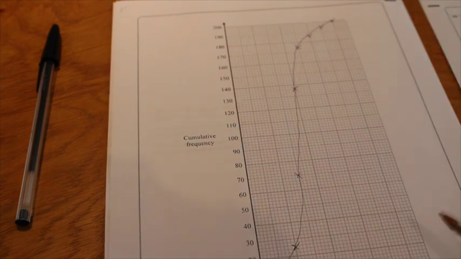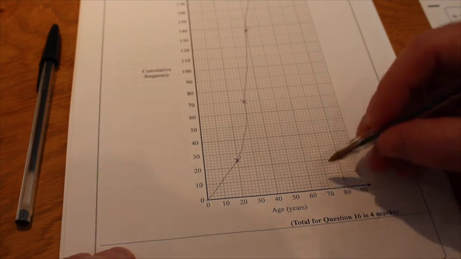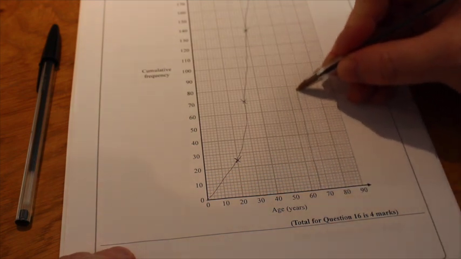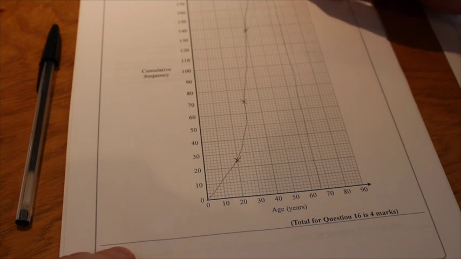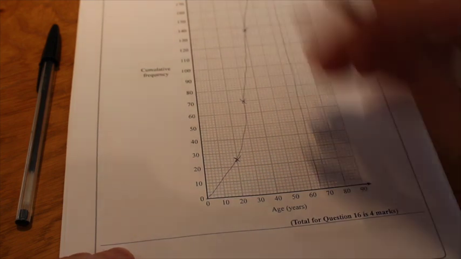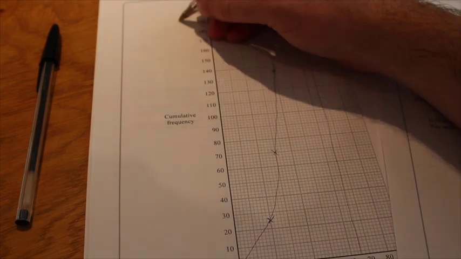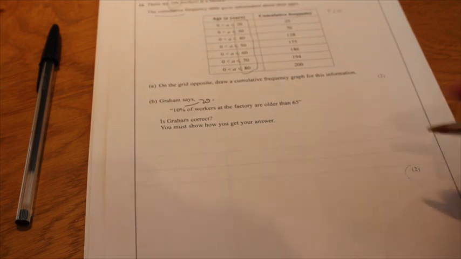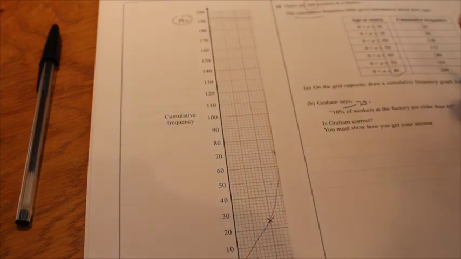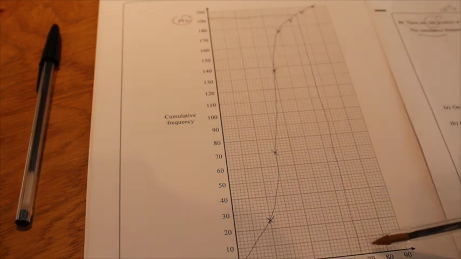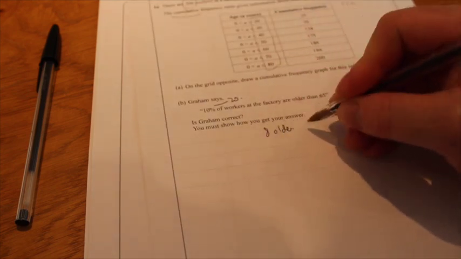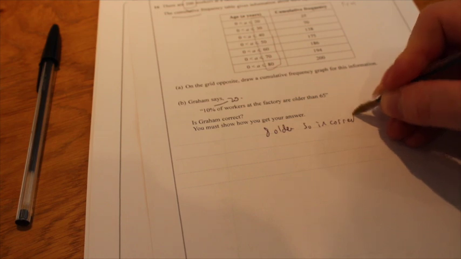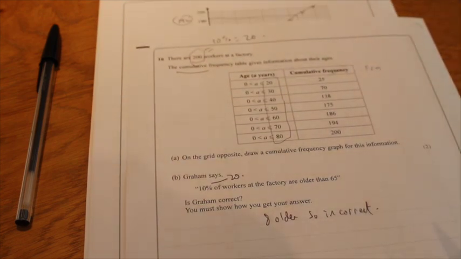So what you do with that is, just like with your scatter graphs or working out the median, you find what they're on about, i.e. they're on about this, 65. We draw a line up, obviously with your ruler a bit neater than I'm doing, hit your line, go across, take a reading. So we've got that's 192. So it said 10% of the workers, which we've worked out as 20, are older than 65. Well, it's not, because we've got 200 workers and 192 are at 65, which means the ones that are older, there's 8 that are older. So incorrect. And as long as you've got your working here and up here for the percentage, then you're all good.